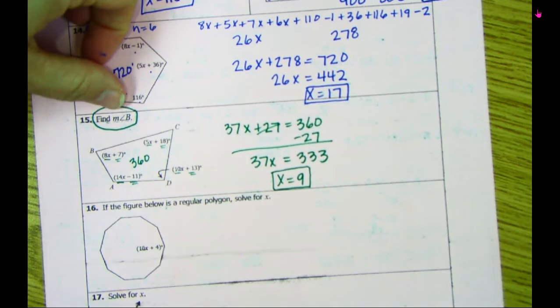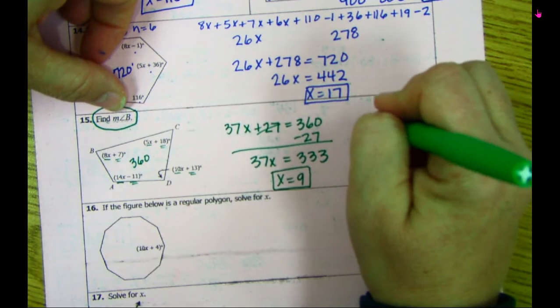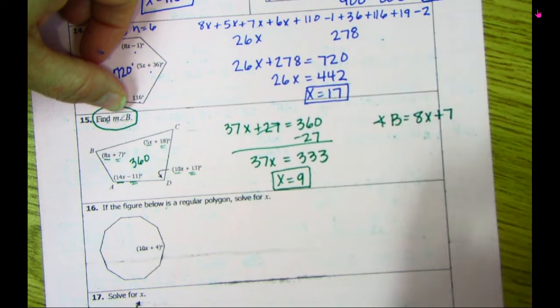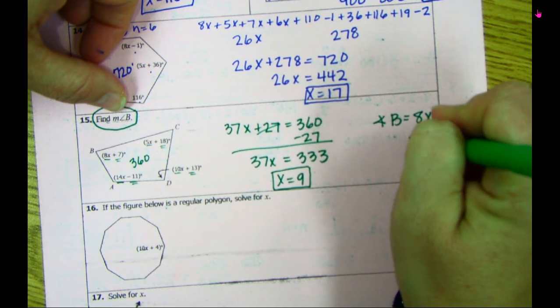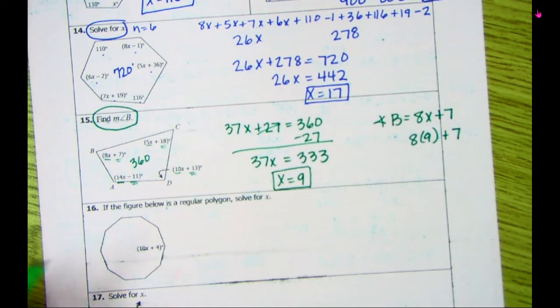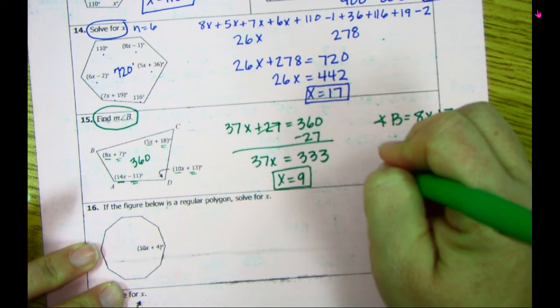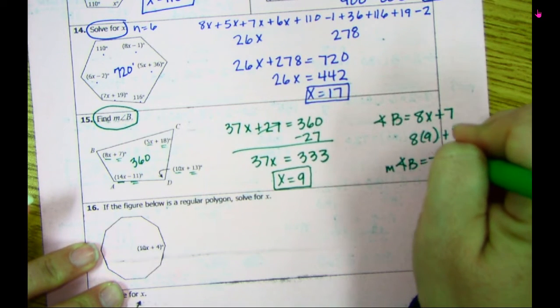Well, if they want me to find the measure of angle B, that's 8x plus 7. So that's 8 times 9 plus 7. So the measure of angle B is 79 degrees.